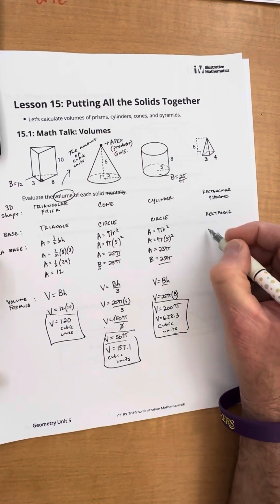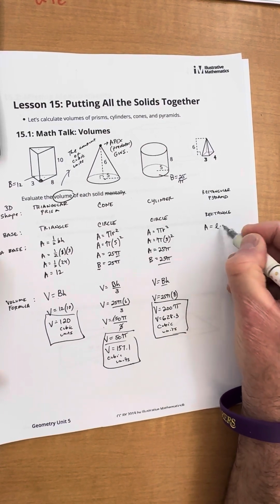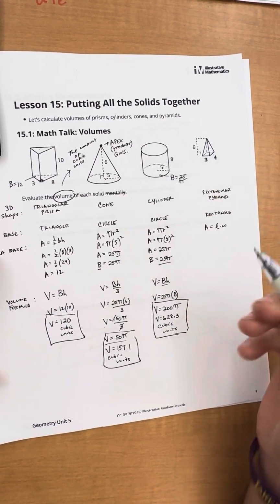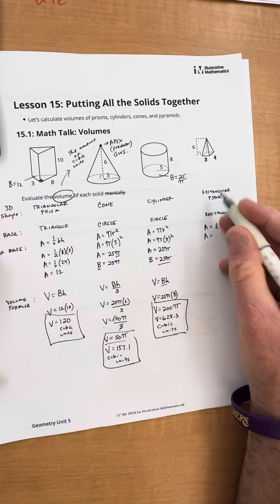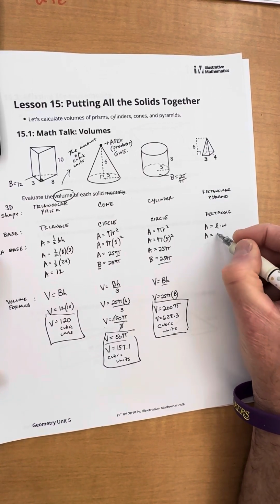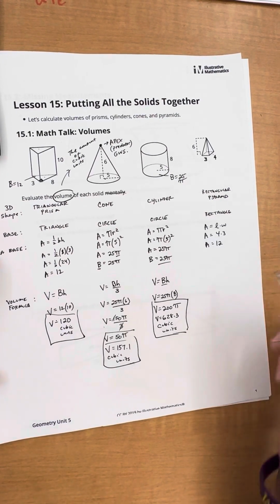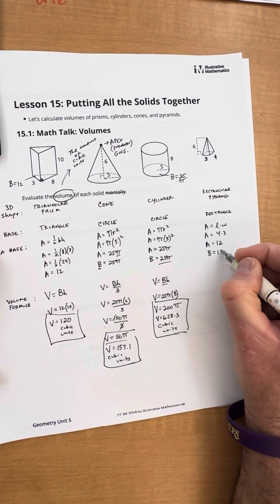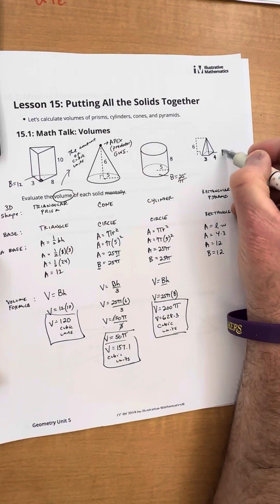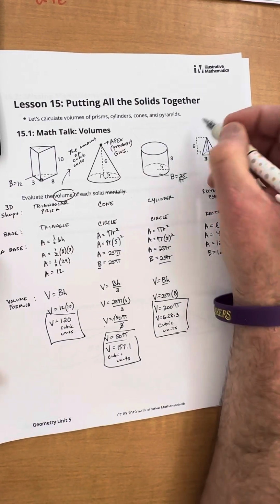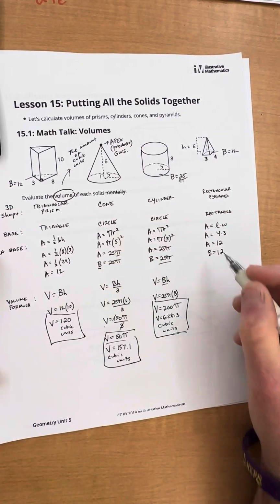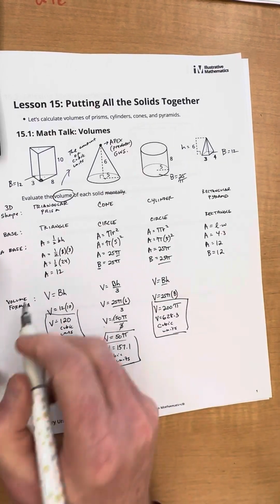The area of the base is area equals length times width. So area equals 4 times 3. So area equals 12, and that's our base, right? So base equals 12. Height equals 6. But let me go back to the volume formula.